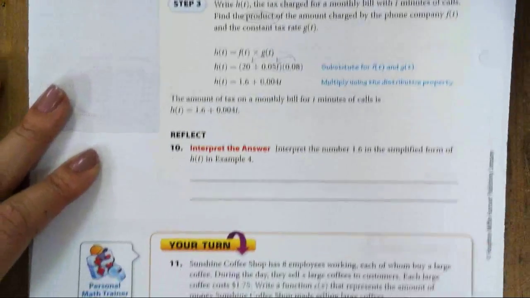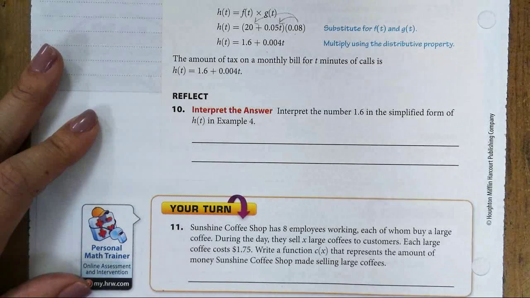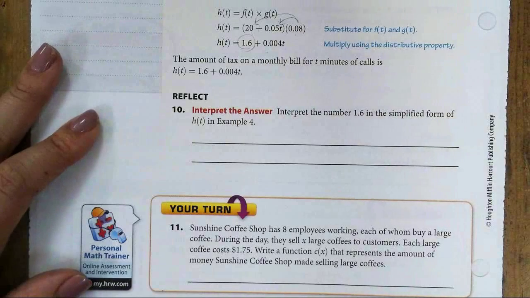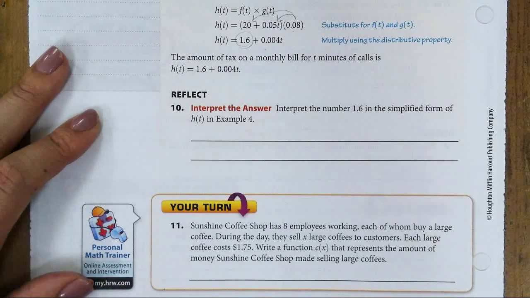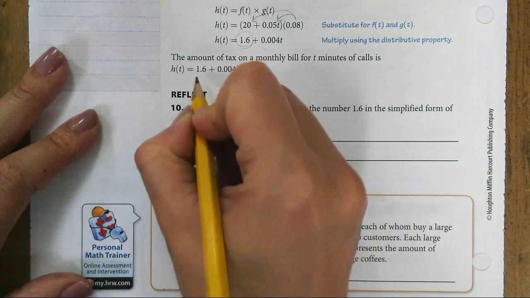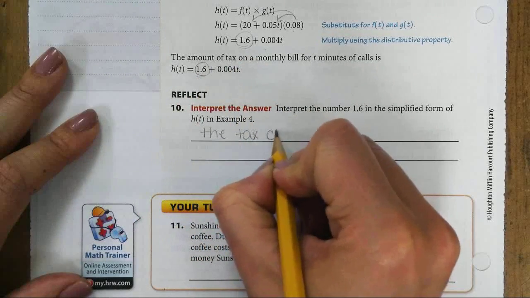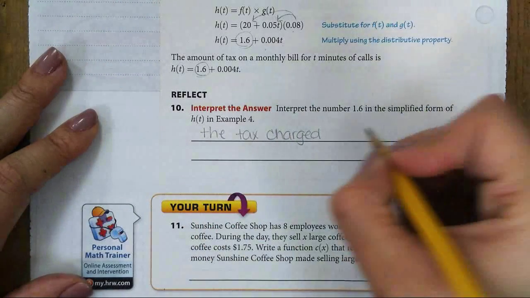All right, now I want you guys to do this reflect question. It says to interpret the number 1.6 in the simplified form of h of t in example number 4. So h of t, what does this 1.6 represent? I want you guys to stop, think about this, and see what you think that represents. Okay, this 1.6 represents the tax charged on the initial $20.